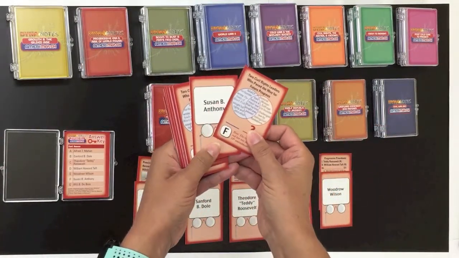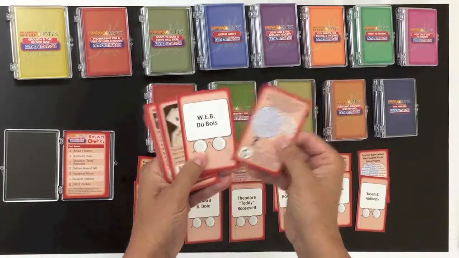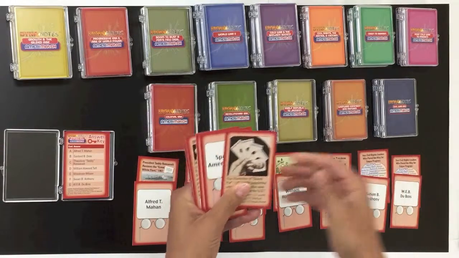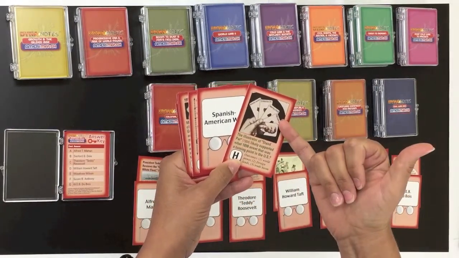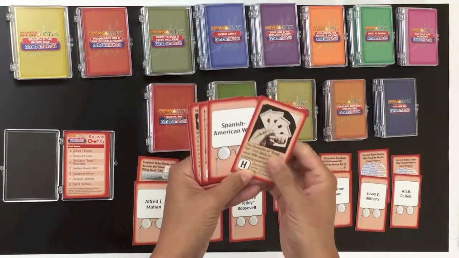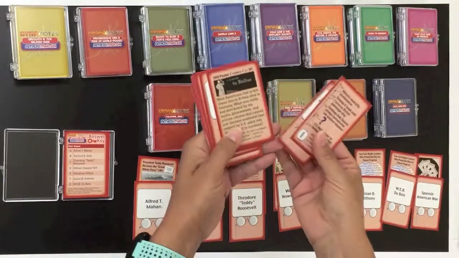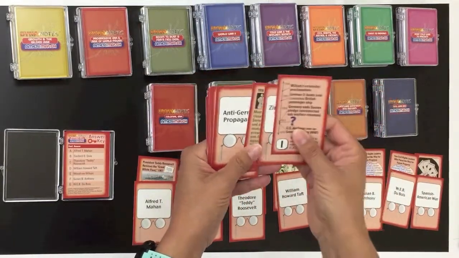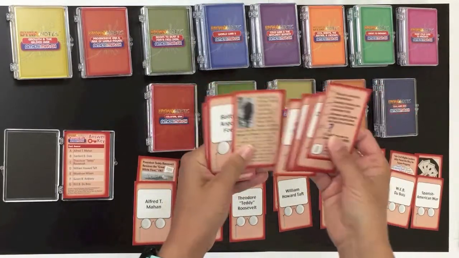A Venn diagram for Susan B. Anthony. Another Venn diagram. And here, the requirement to analyze the cartoon as well as understand the importance of the Spanish-American War. So we have a timeline, some examples of propaganda, some more historical photographs.